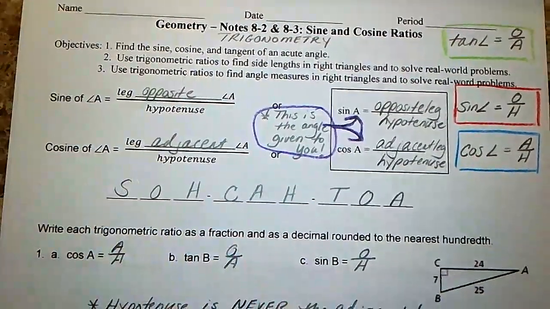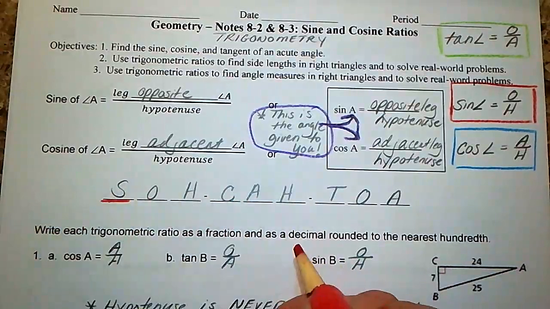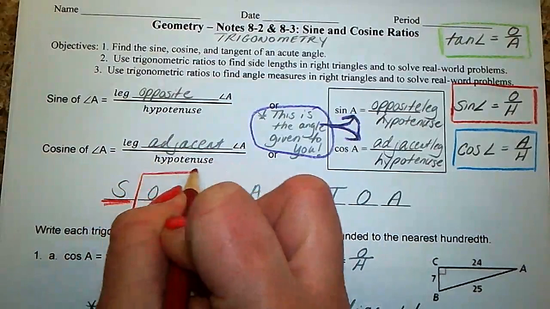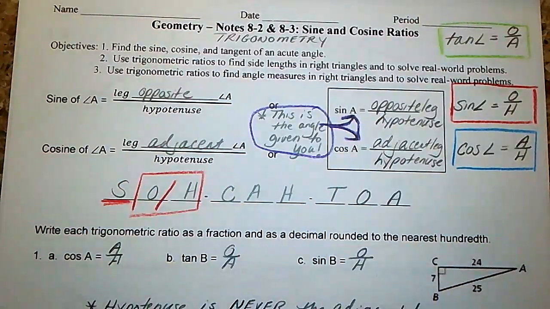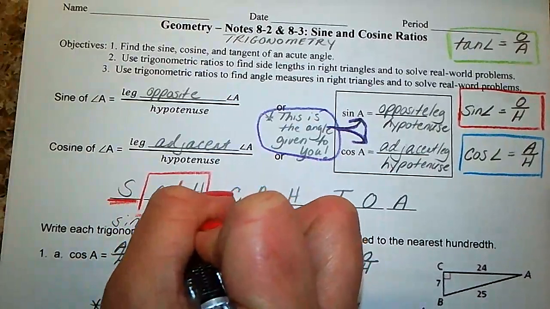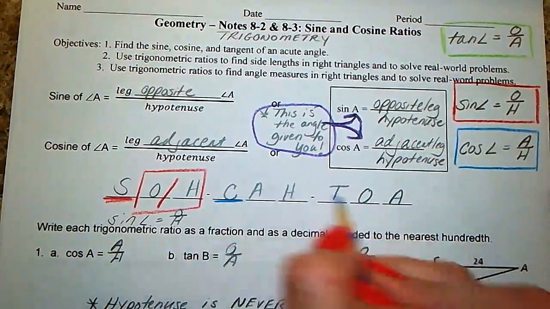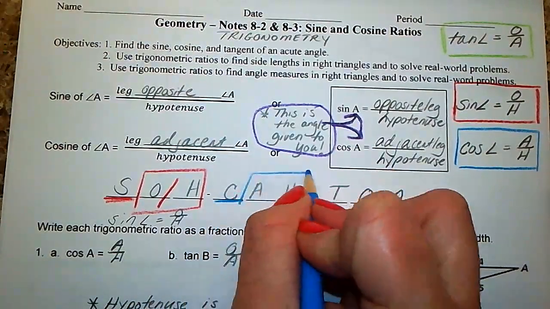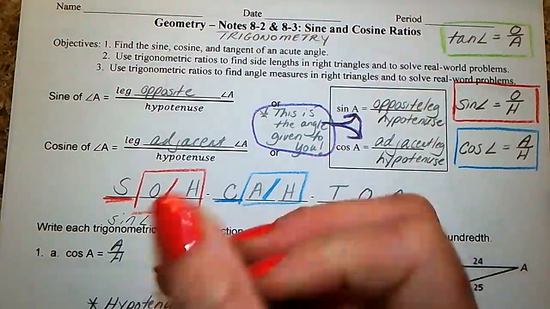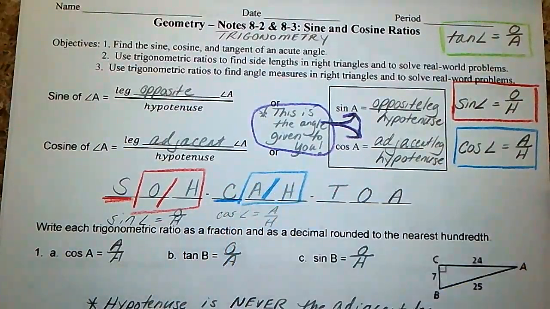So, for example, the first one, you see S. That S there stands for sine. And our sine ratio is our opposite over our hypotenuse. That's what that stands for. The sine of an angle is equal to the opposite over the hypotenuse. The next letter, C, stands for cosine. And that is when we have our adjacent over our hypotenuse. So the cosine of an angle is equal to the adjacent over the hypotenuse.